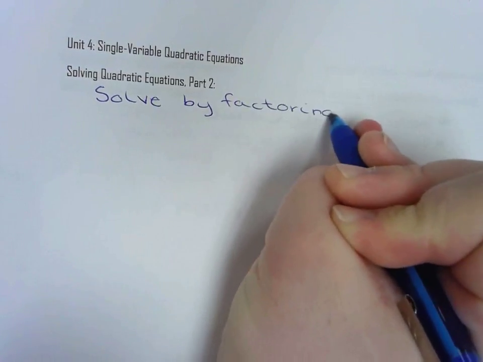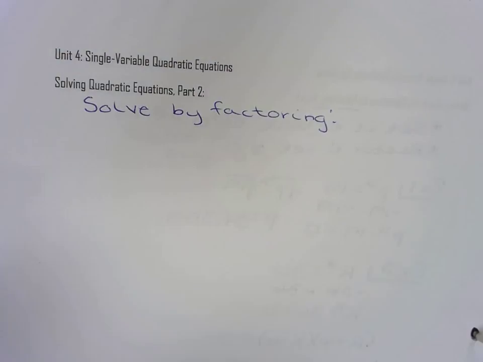If it doesn't tell you specifically to use factoring, if it just says solve, you can choose any method you want to. We're going to talk more about that next week. But today, I just want to practice solving by factoring. So then next week, when we get to where we're combining them all, whichever way you choose, you're confident in knowing how to do that.